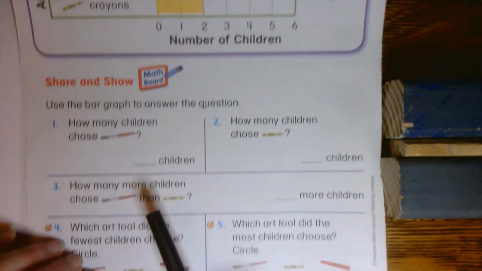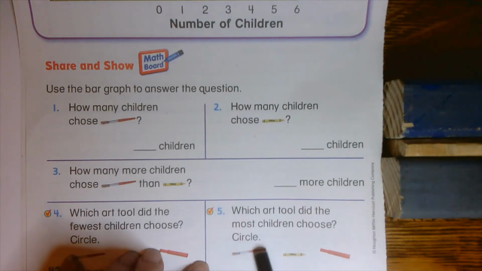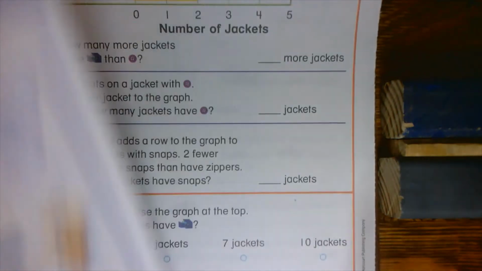Which art tool did the fewest children choose? You can figure that out and circle. Which art tool did the most children choose? You can figure that out and circle that.